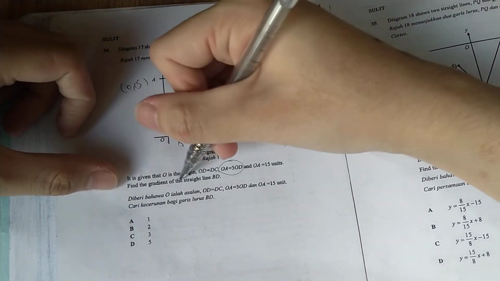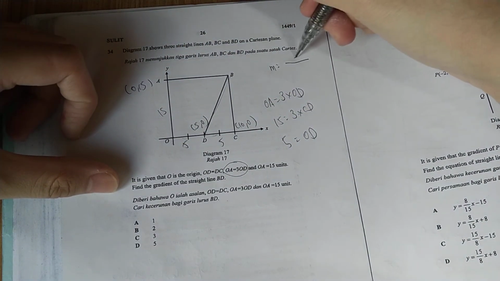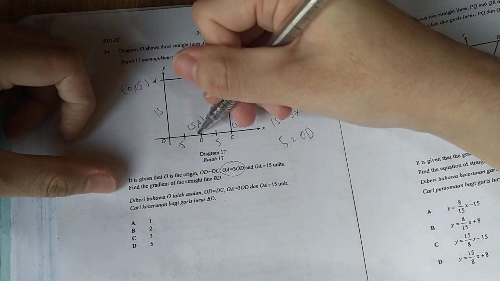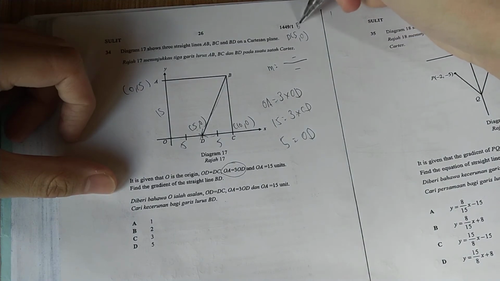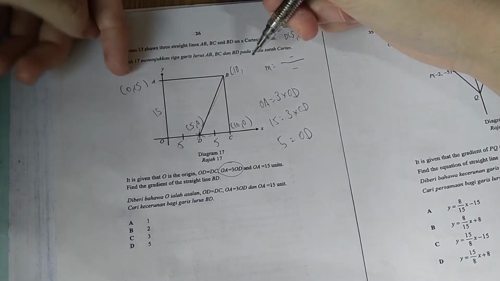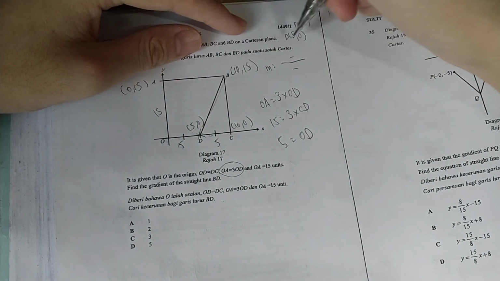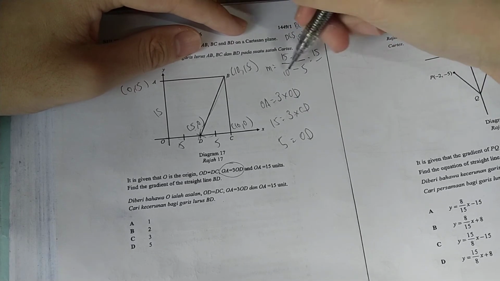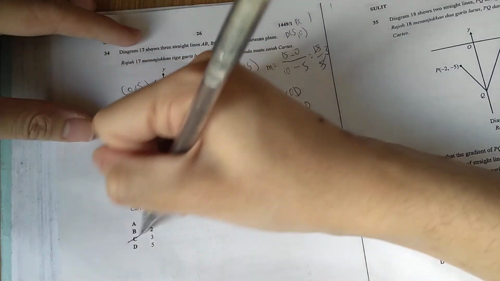And then they say, find the gradient of line BD. If you want to find the gradient, you use the formula y minus y over x minus x. So you must have point B and point D first. Point D is already there, 5, 0. Point B is not given, but you can see it's 10, 15. So subtract: 15 minus 0 over 10 minus 5. The answer will be 15 over 5. What's 15 over 5? 3. So the answer is C.